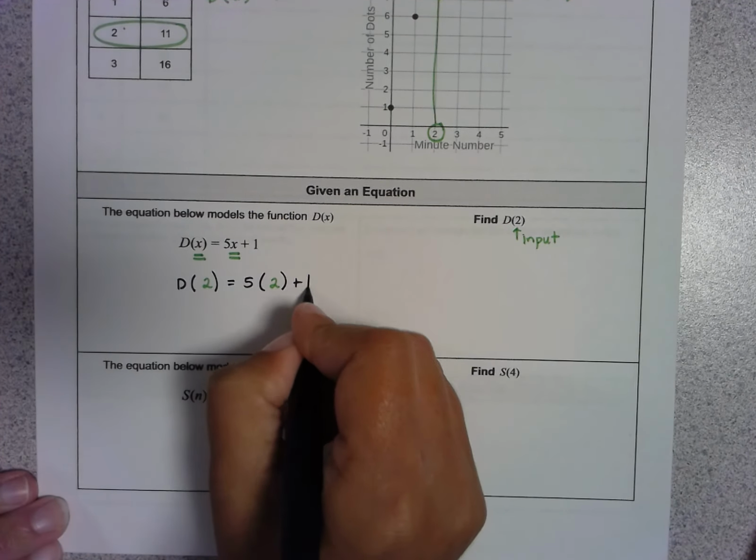You'll notice everything was the same except I just changed the x's to 2's. Now on my calculator, I would type in 5(2) + 1, and I would get 11. So since 5 times 2 plus 1 is 11, I can say that D of 2 equals 11. You're going to notice that that answer matches our previous two answers. Because they represent the same thing, all of our answers should be the same. It's just different ways of doing it based on the different representations.